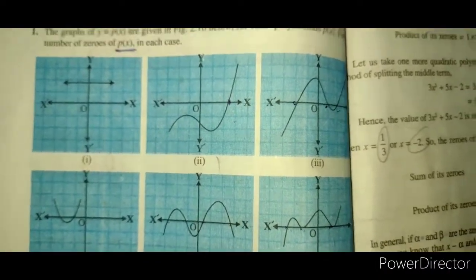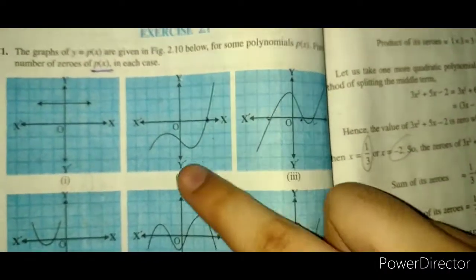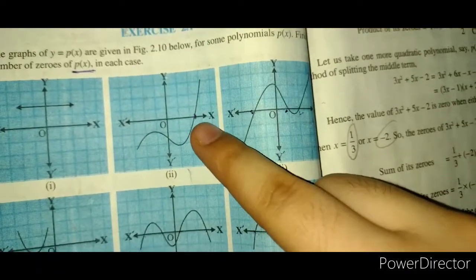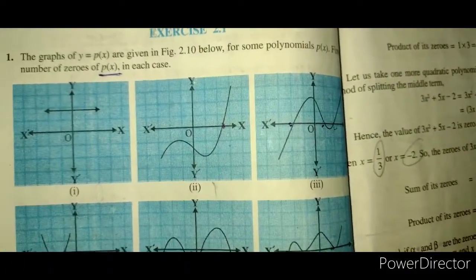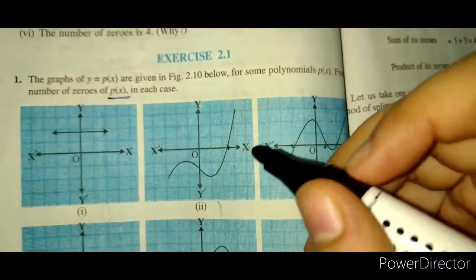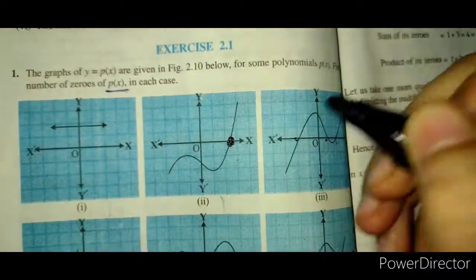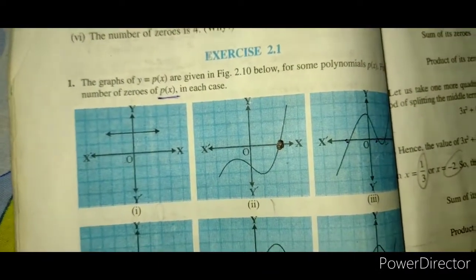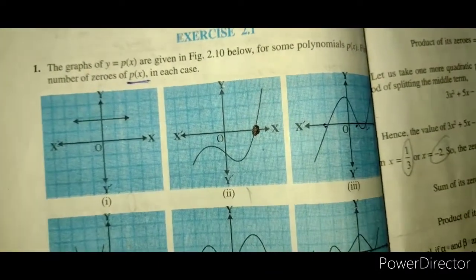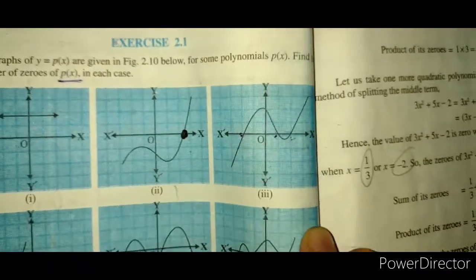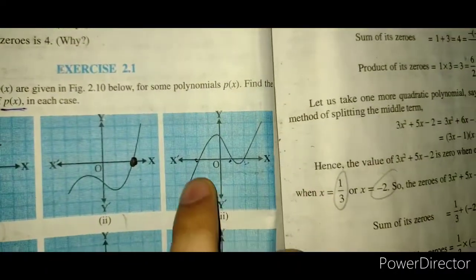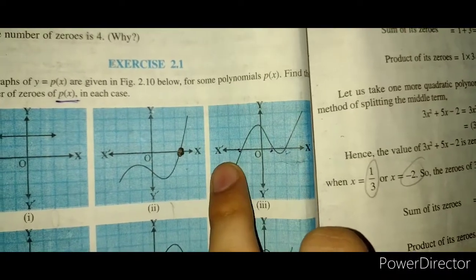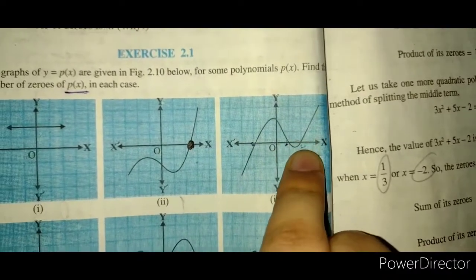In the second case you can see that the graph is touching the x-axis at one point. So this one point is a zero for the polynomial. So you'll say there is 1 zero of p(x). Let's come to the third case. Here the graph is touching the x-axis at 1, 2 and 3 points.